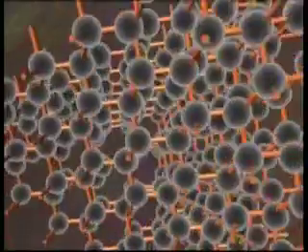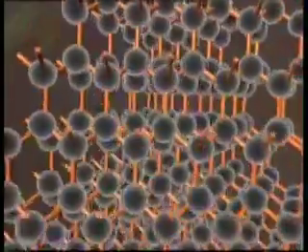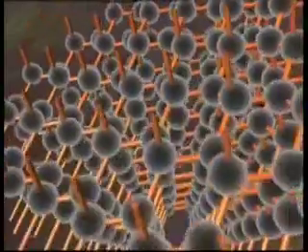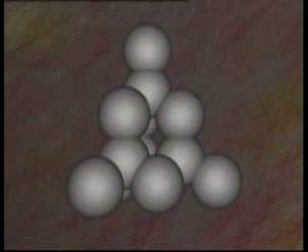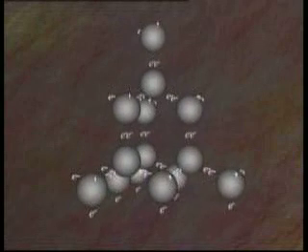For shorthand convenience, we often draw the stick model to make it easier to see the bonds. Actually, the clouds overlap as they share electrons. Most of our pictures of the atoms are modified for convenience.